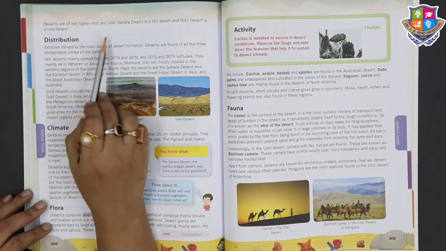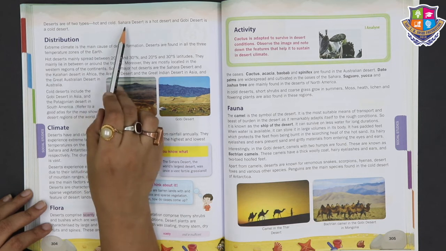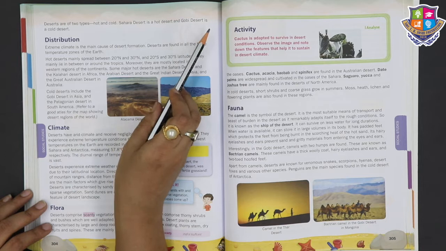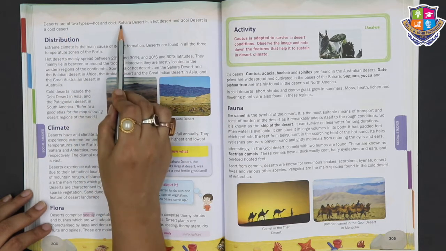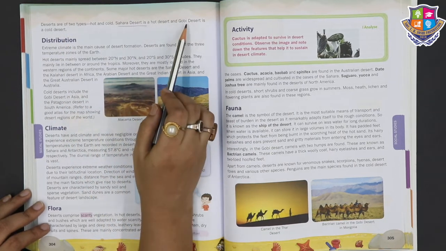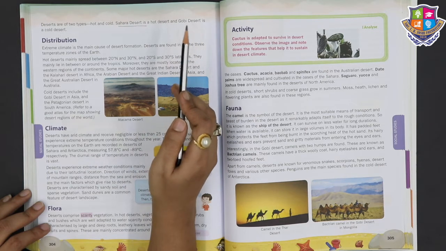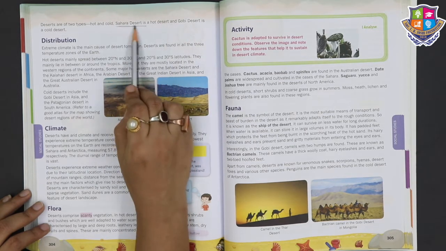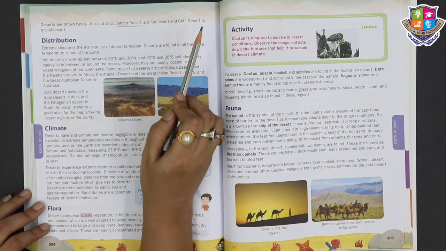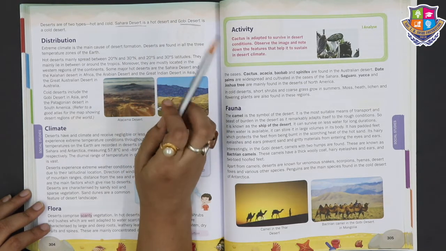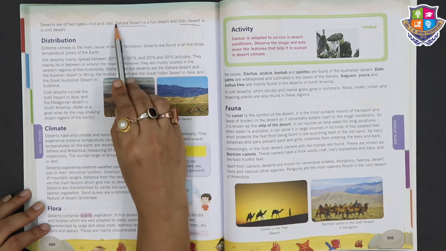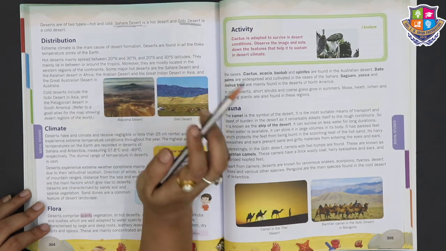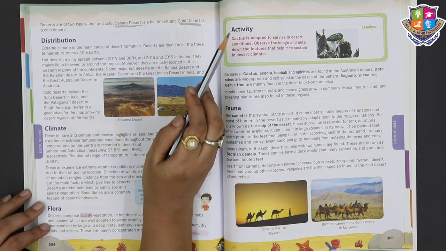Deserts are of two types, hot and cold. The Sahara Desert is a hot desert and the Gobi Desert is a cold desert. Which is a hot desert? Sahara Desert. Which is a cold desert? Gobi Desert. Now you have to find out where the Sahara Desert and the Gobi Desert are on the map.